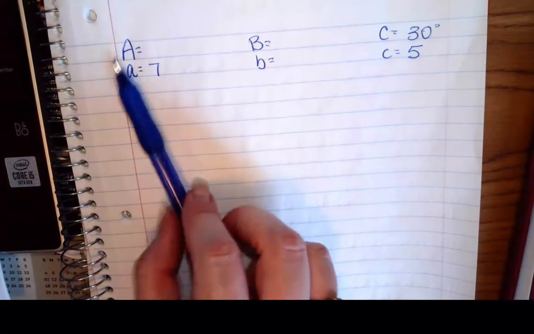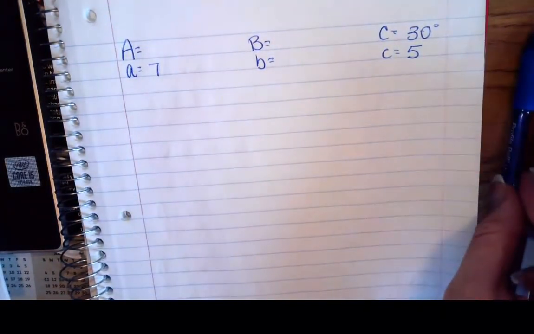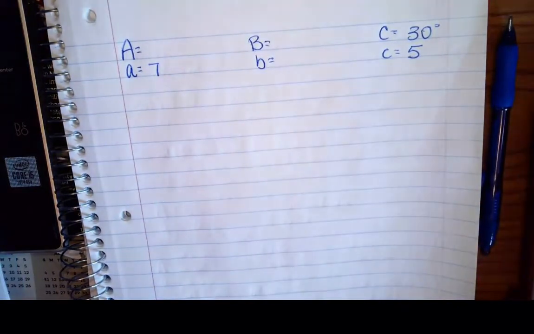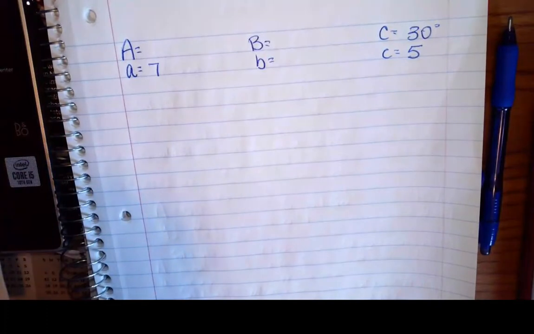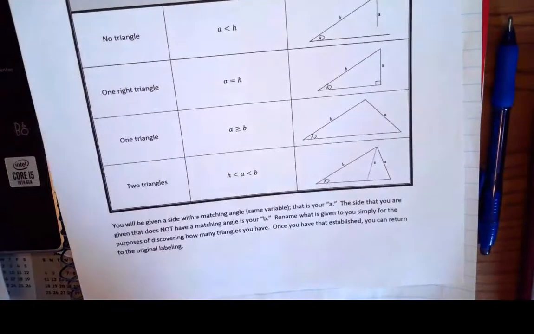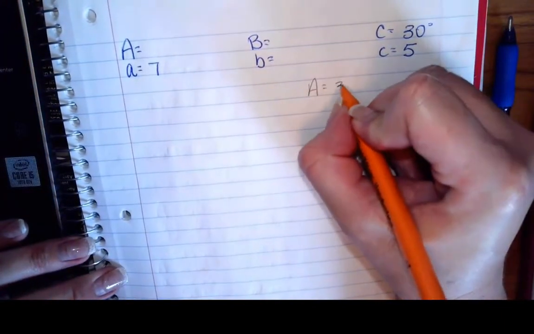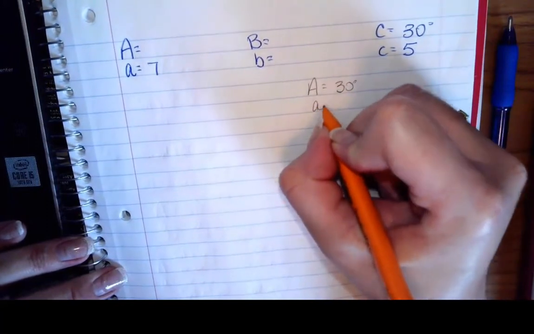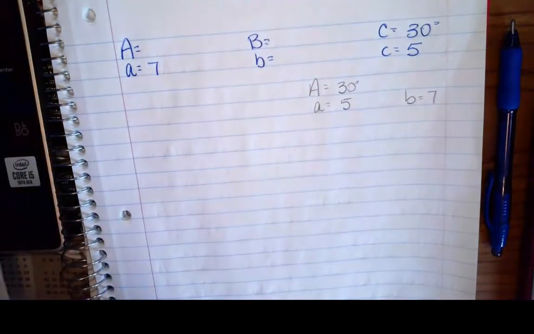So again, this is ambiguous because I'm missing 2 angle measures. There's no way I can immediately figure out what the angle measures are. So I'm going to reassign my variables simply for the ease of applying this ratio. So my completed ratio will be my A's. So big A is 30 degrees and little a is 5. And then little b is going to be 7.